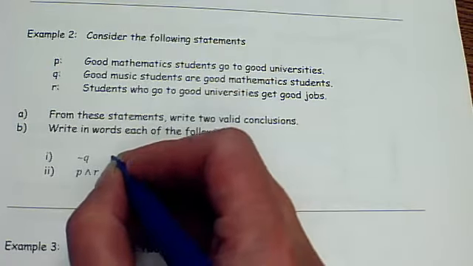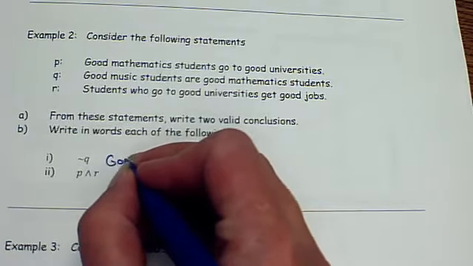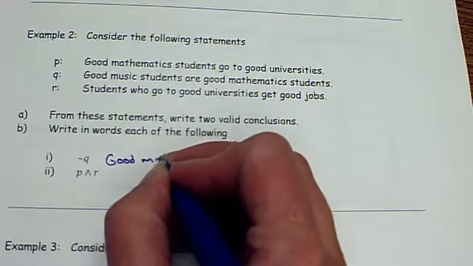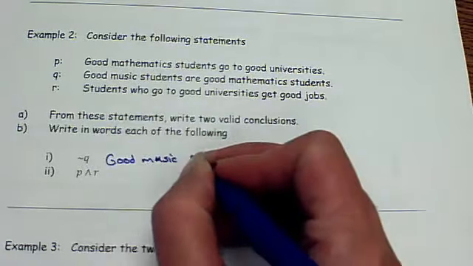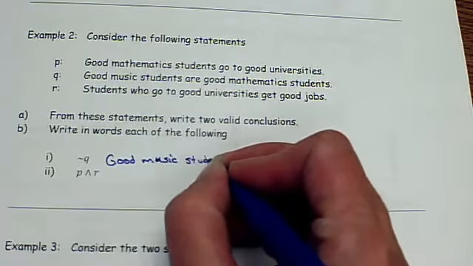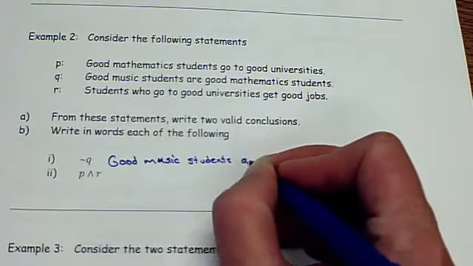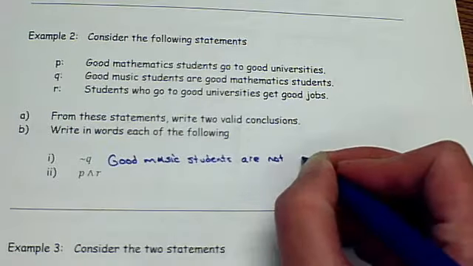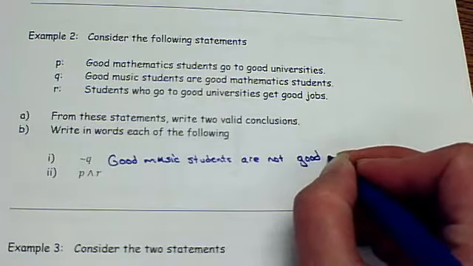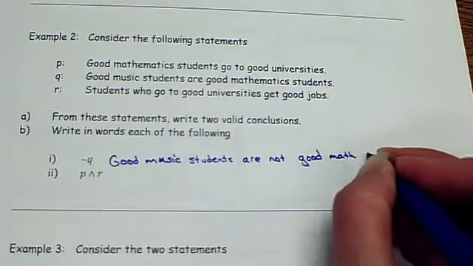So not Q would be that good music students are not good math students.